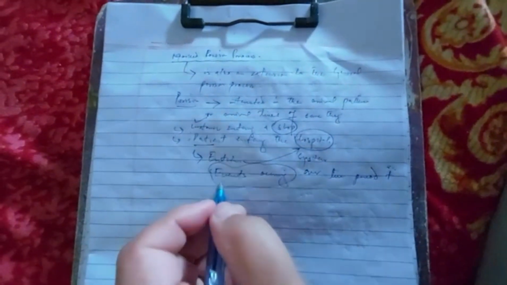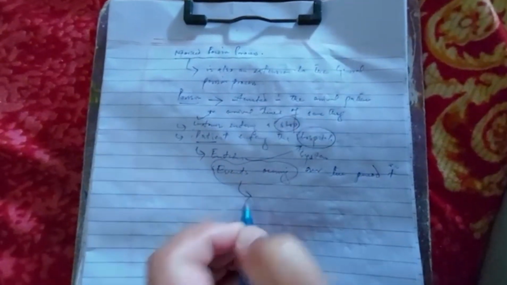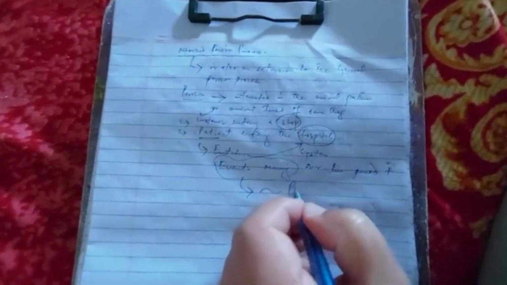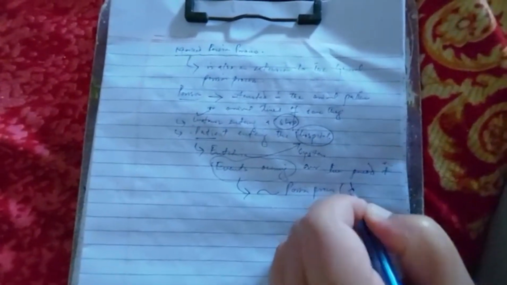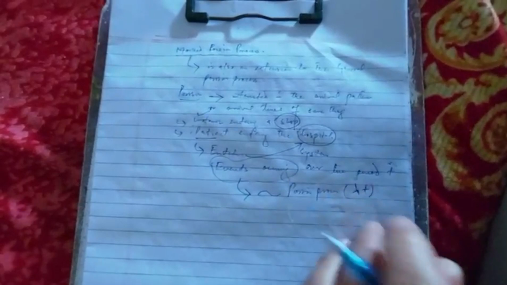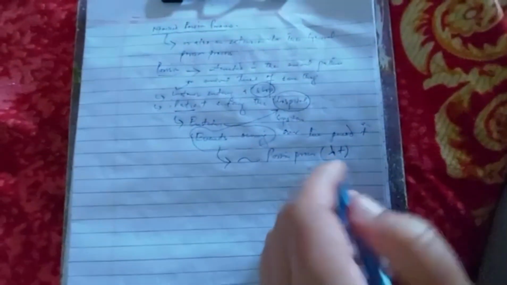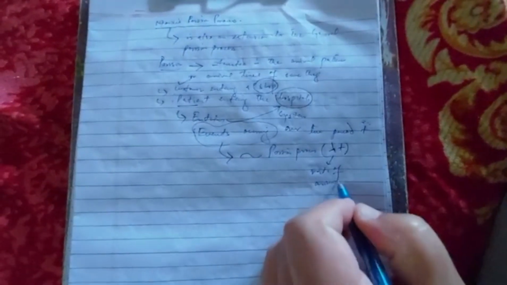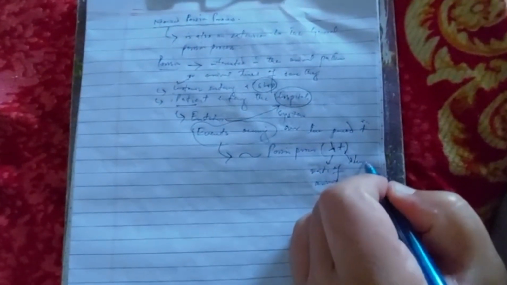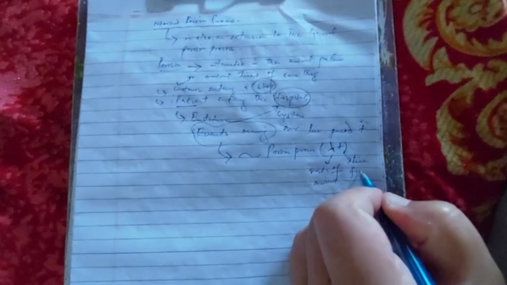The events occurring over time period t are represented by a Poisson process, and the parameter is lambda times t, where lambda is the rate of the arrival and t is the time frame, the time interval.